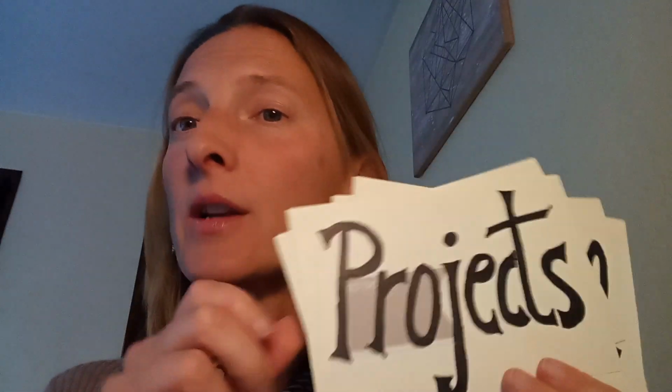So these 5 types of clutter really are interconnected. So let's go back to them. We have objects clutter. We have projects clutter. We have digital clutter, we have mental clutter, and we have emotional clutter.